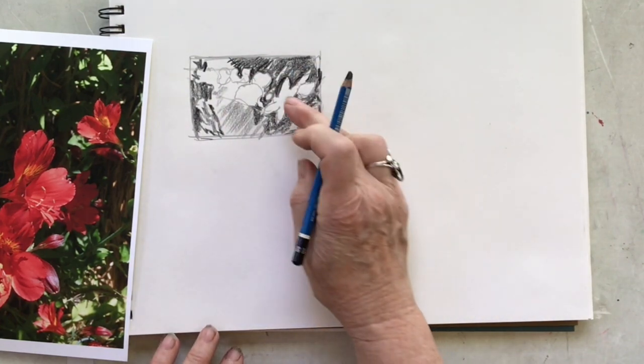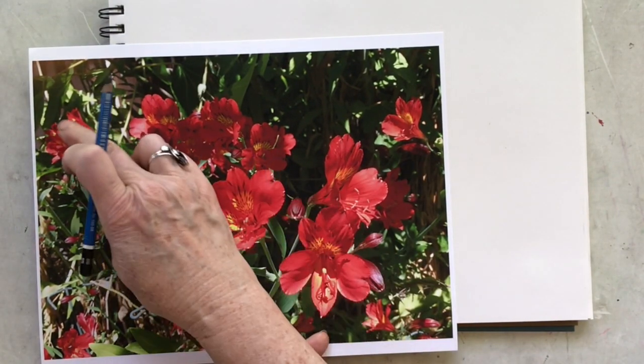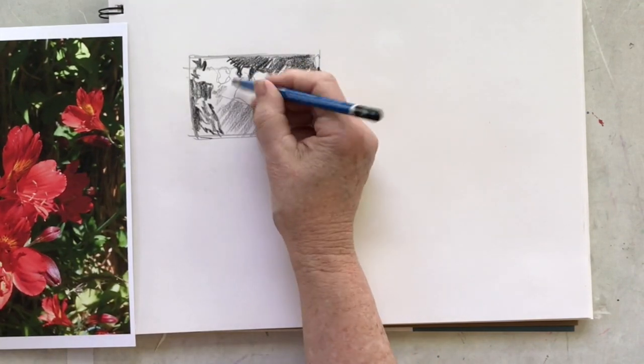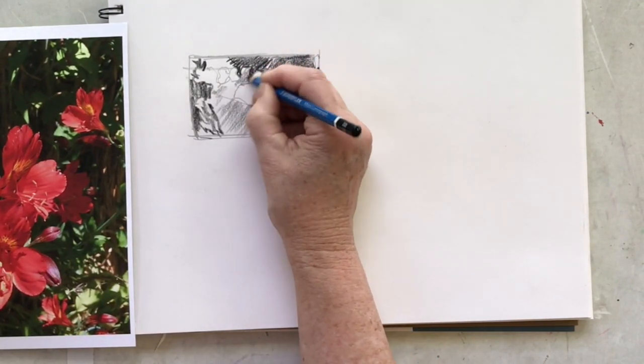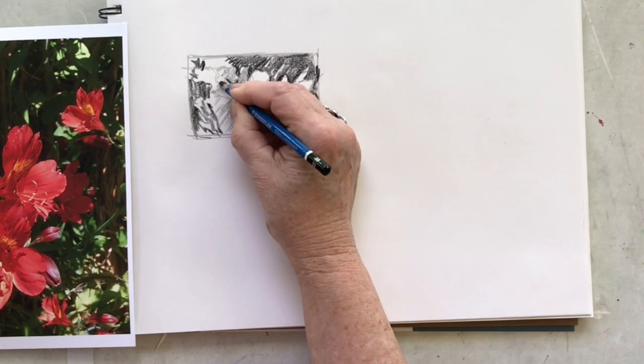Now on my flowers, these three are the lightest. Those are the next lightest. Those are a little bit darker. So these are going to be mid-tone with some dark spaces in between them. Make them stand out.